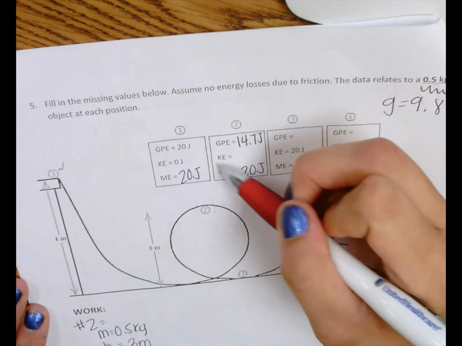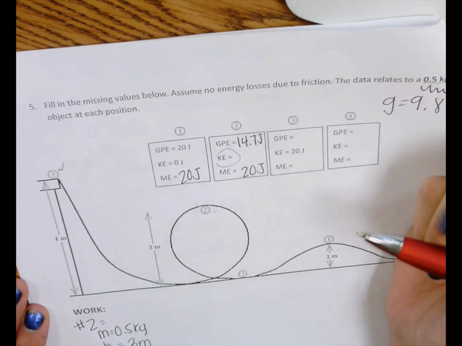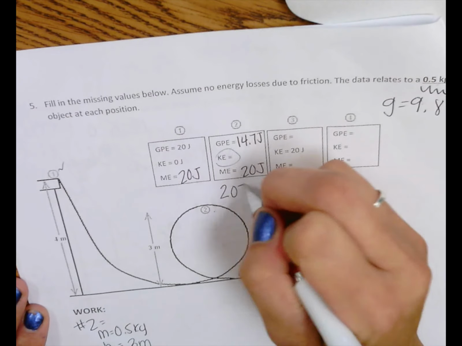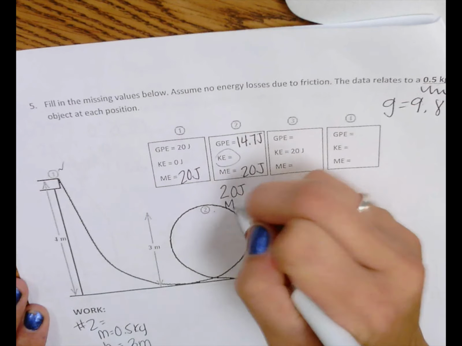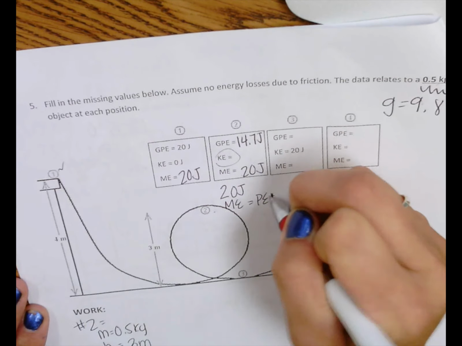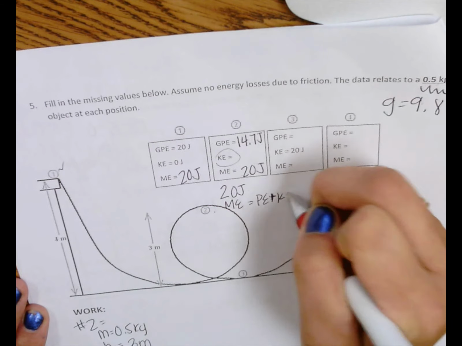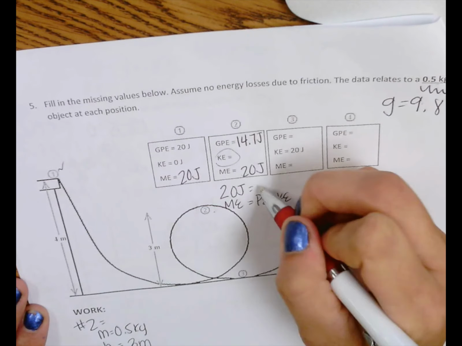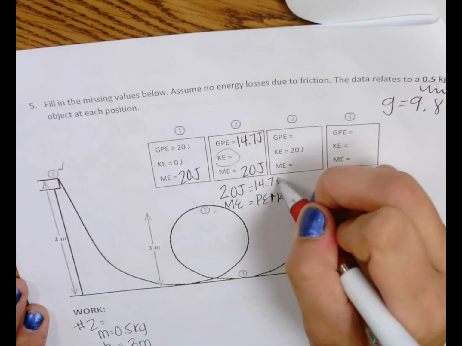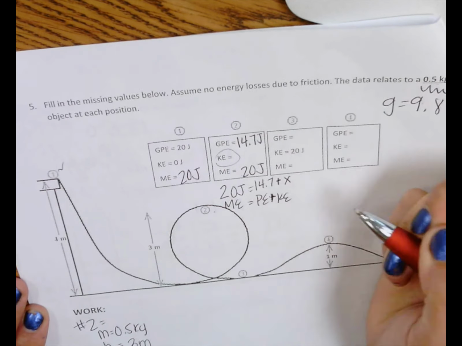So how could I solve for this kinetic energy? This kinetic energy would be the same thing as saying 20 joules, or the mechanical energy, is equal to potential energy plus kinetic energy. So 20 joules is equal to 14.7 plus x, or the kinetic energy.